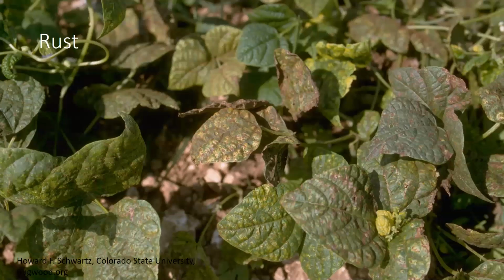Rust. It's reddish brown, which is kind of the color of rust, with reddish brown pustules on the leaves and the pods. You control these using chlorothalonil and sulfur, and look for resistant varieties.